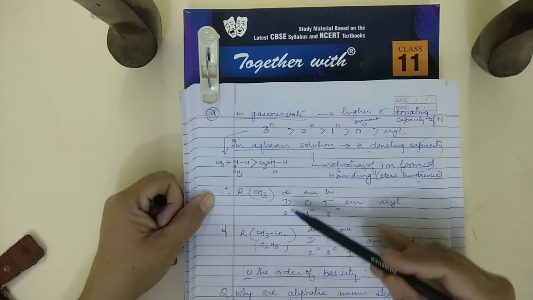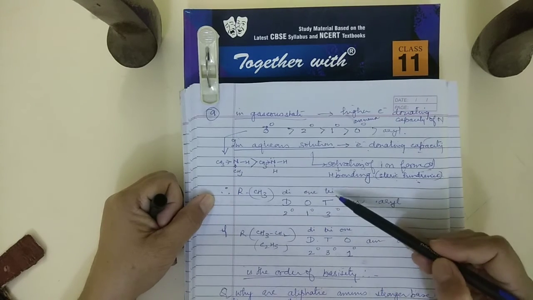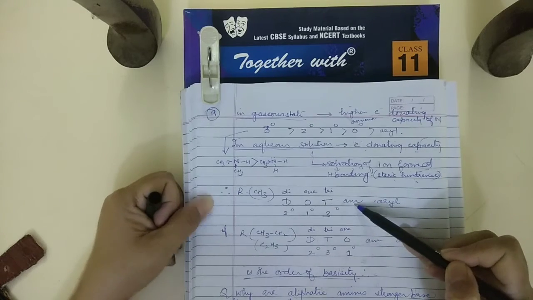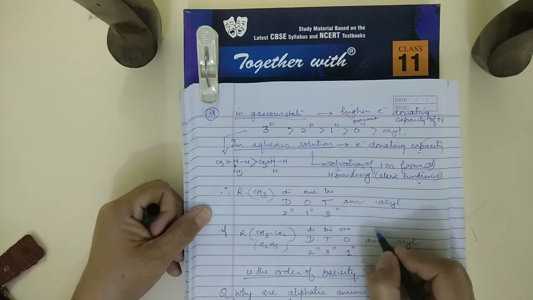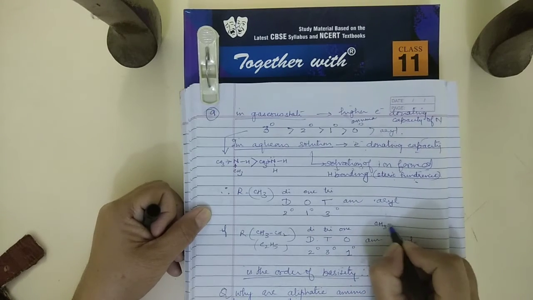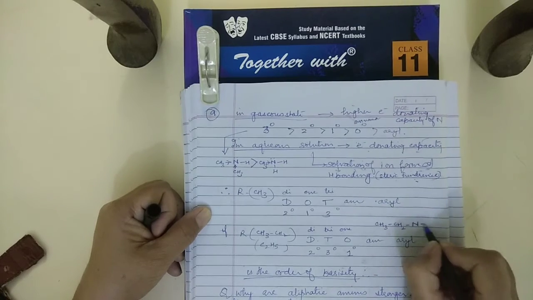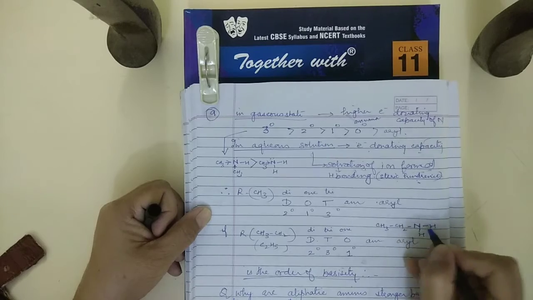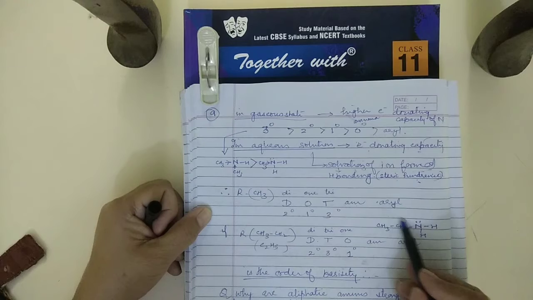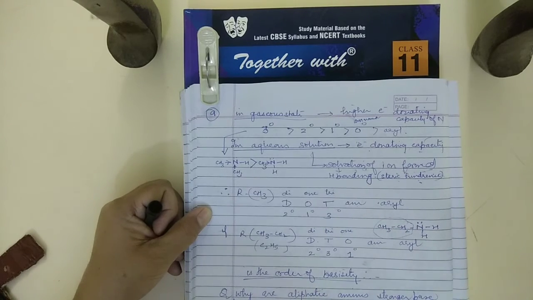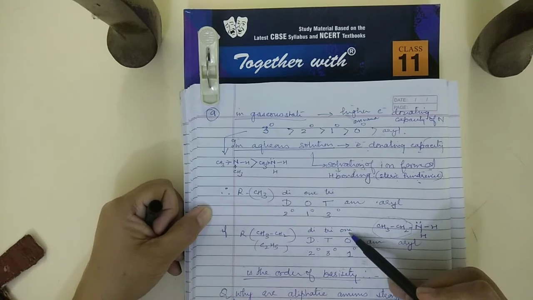Then the trend will be di, tri, mono, then ammonia, and then aryl. If R is CH3CH2, let me draw that: CH3CH2NH2, this is monosubstituted. So if it is this alkyl group, then the trend will be di, tri, mono.